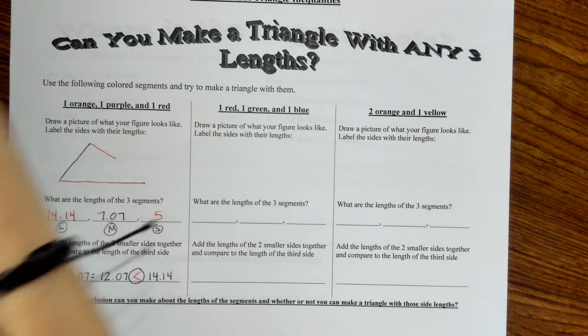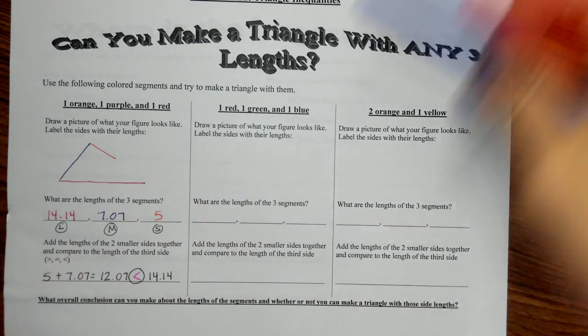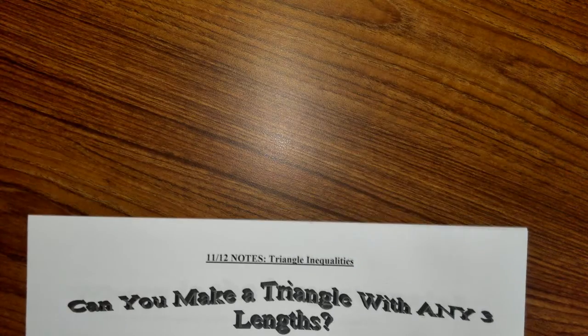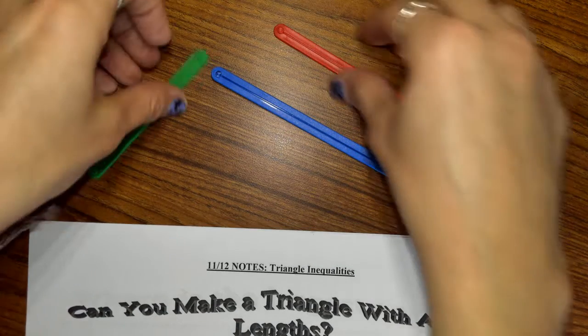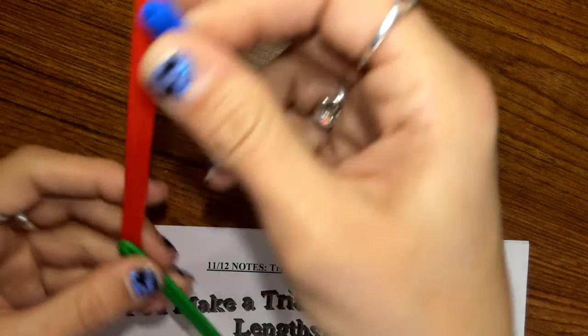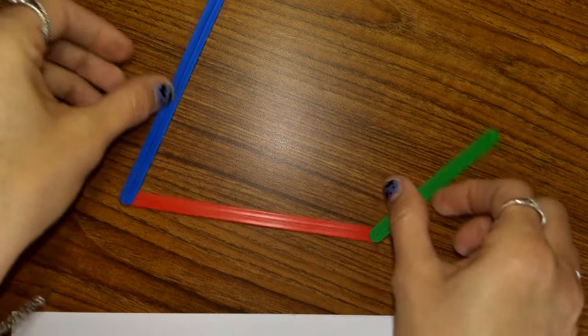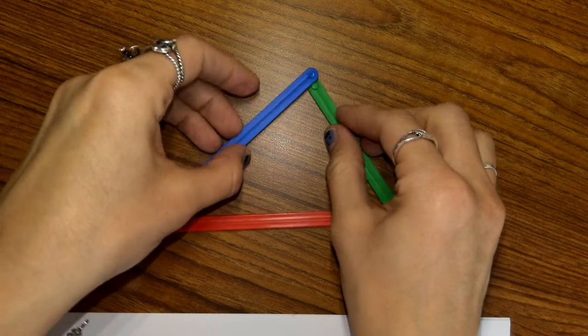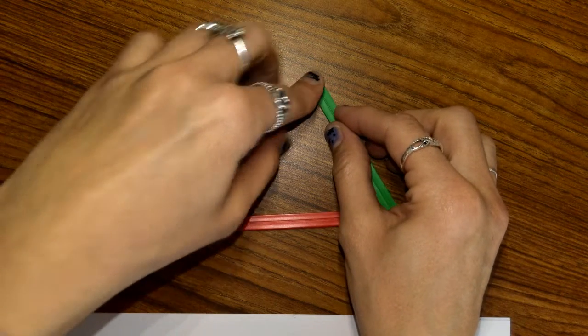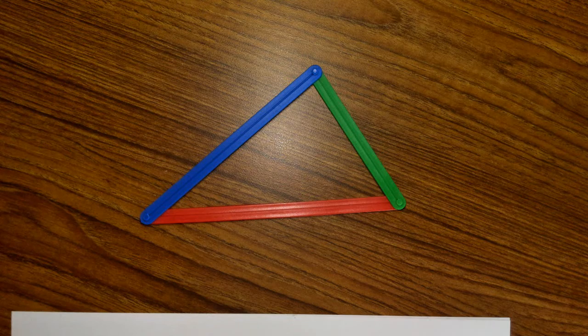We'll take a look at the next one. I want a red, a green, and a blue. So I'm going to move this to the side. I've got my red, my green, and my blue. I'm going to clip these together, whichever order we want. Then I'm going to bring the other two sides together to see if I can clip them to make a triangle. Well, when I clipped them, look at that. I've got a triangle. Score.